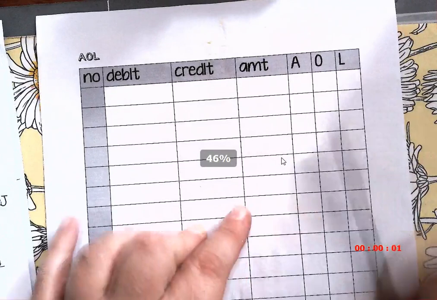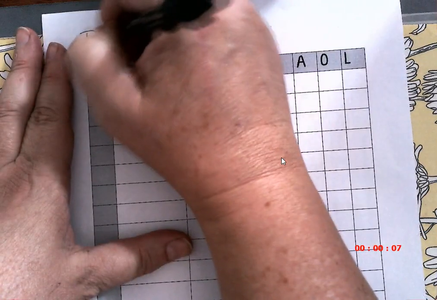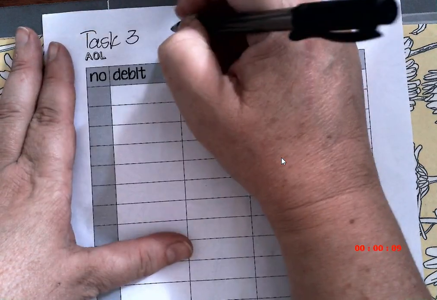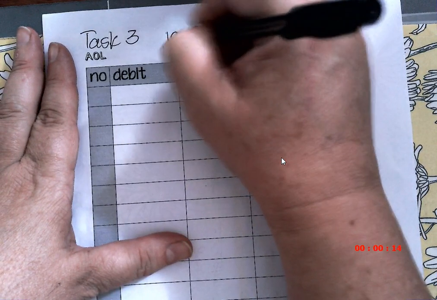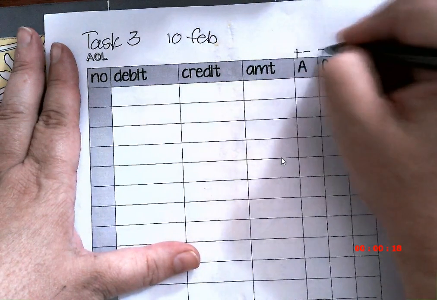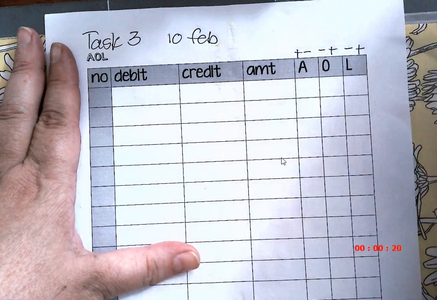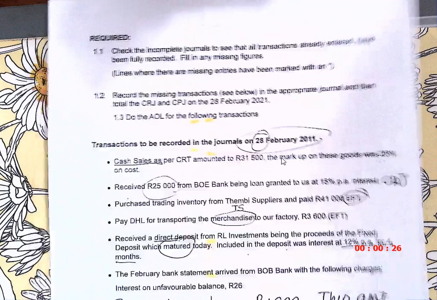Important, you always remember to write your pluses and minuses. Just at the top write today's date, or if you wrote Friday's date, it's fine. 10 Feb. Okay, so it's plus, minus, minus, plus, minus, plus. Debit, credit, debit, credit, debit, credit. Okay, and we only do these ones.